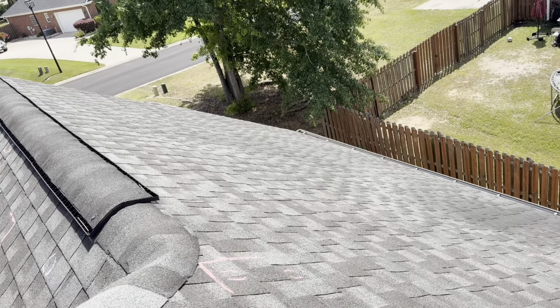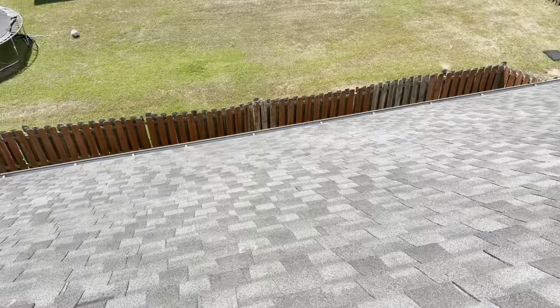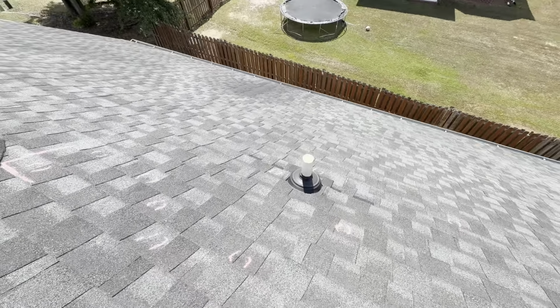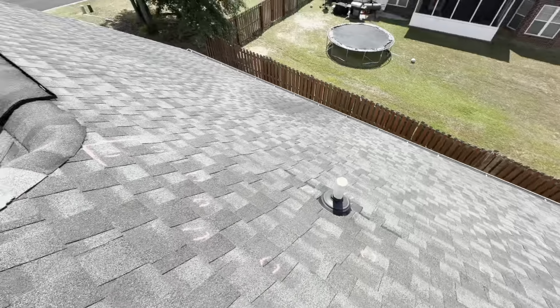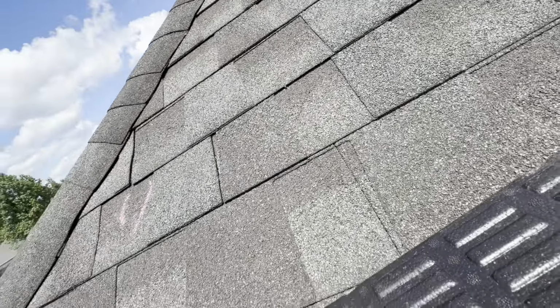We're at 103 Highwood Pass, Mr. Ronnie's house. I'm just recording this video to show what hail damage looks like and prove this hail damage exists on this roof. There is collateral damage. And I want to show this is not just granule loss.